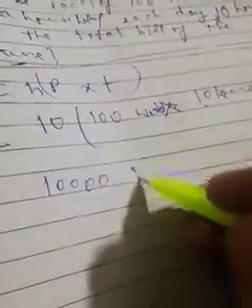So we can multiply 10, 100, and 10, watt hour. So energy consumed in one day is 10,000 watt hour, or if we convert into kilowatt hour, how do we convert?